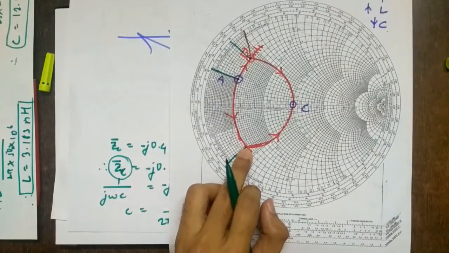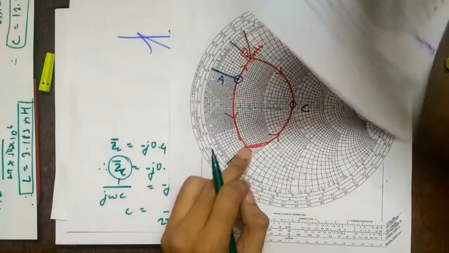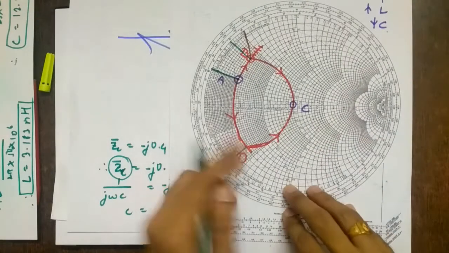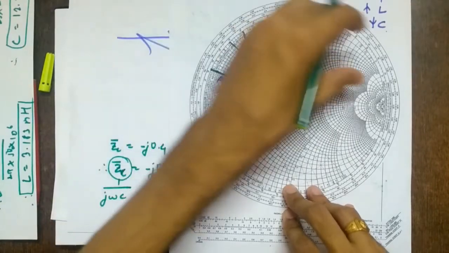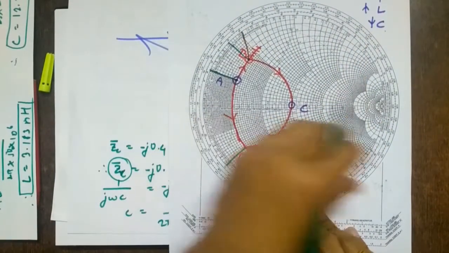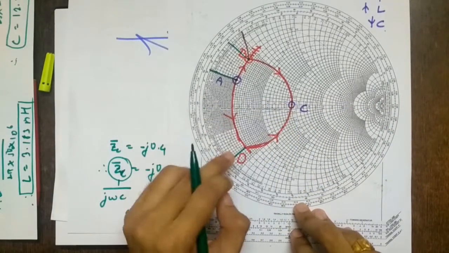For this, it is admittance, remember. And admittance is what in the Smith chart? Admittance is positive. So there is a simple way. Impedance is positive here, so admittance will be negative. Impedance is negative here, so admittance will be positive. Right? So j0 minus j.